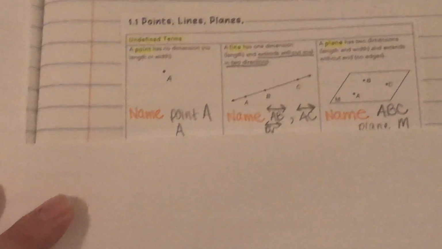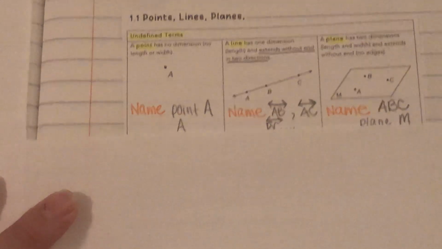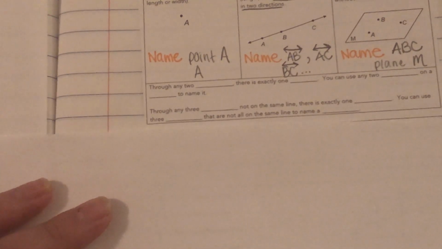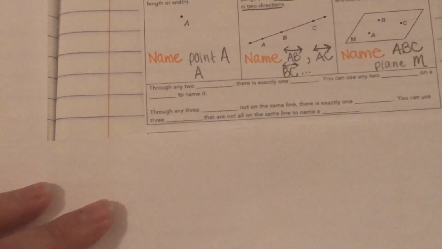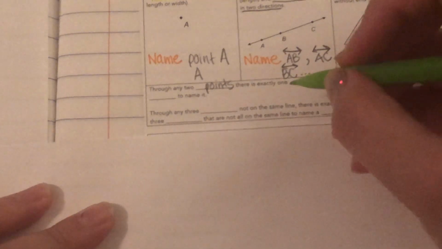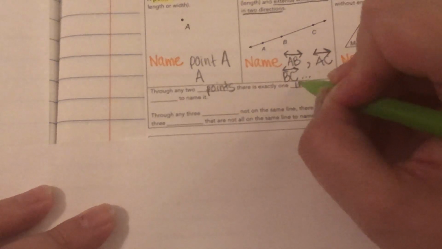Okay? All right, we're going to go through some properties that lines and planes and points have, and then we're going to get into some examples. Through any two points, there exists exactly one line.